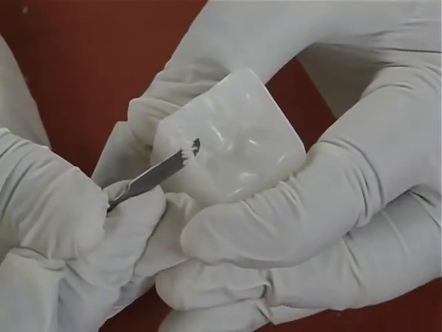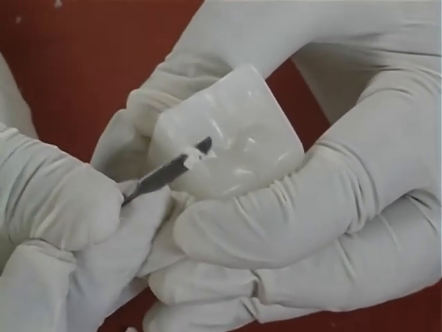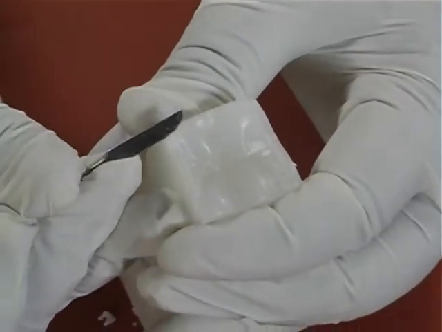Now, the occlusal convergence is given by rounding the occlusal surfaces on all the sides.